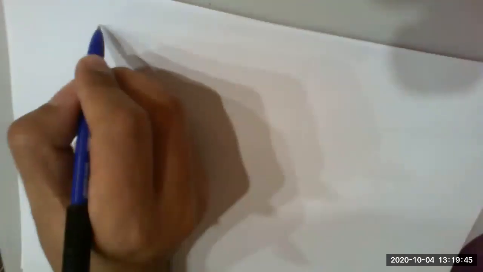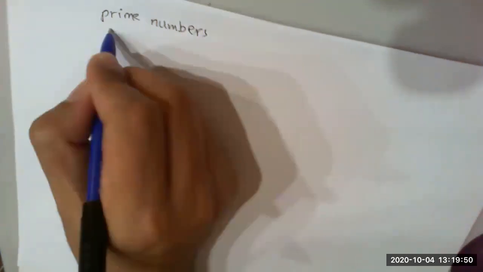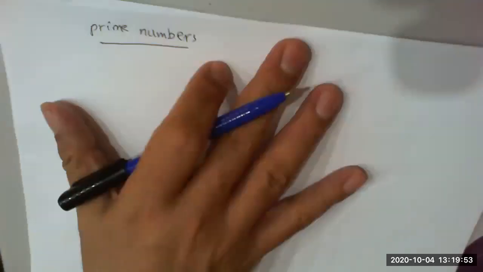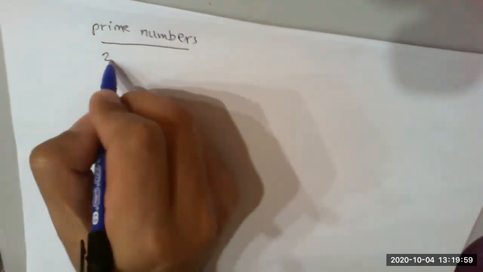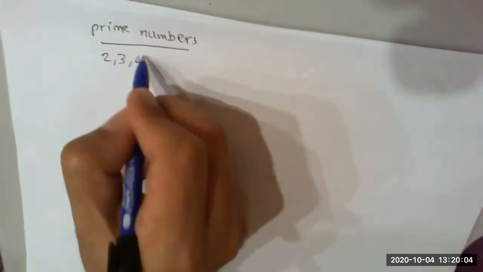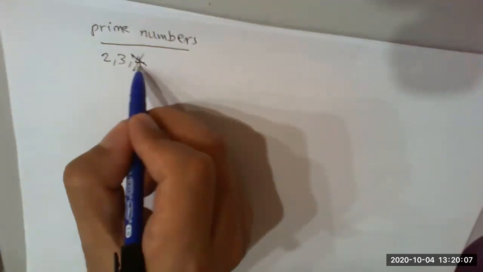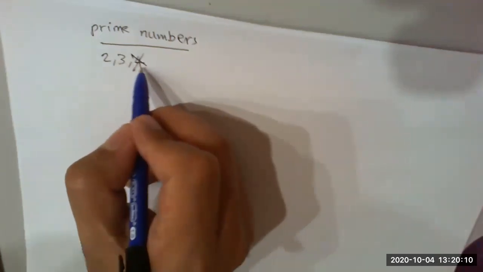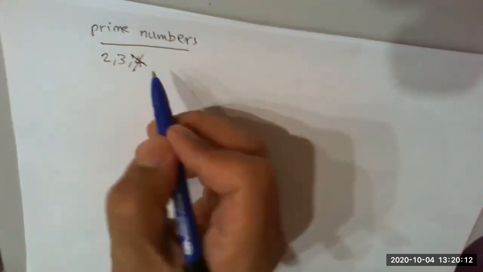Okay, now we move to prime numbers. Very quickly, I want to finish as early as possible. Let me see the prime numbers. Like 2 is a prime number, 3 is a prime number, 4 is not a prime number because 2 can divide it. But now I don't know what is a prime number exactly.